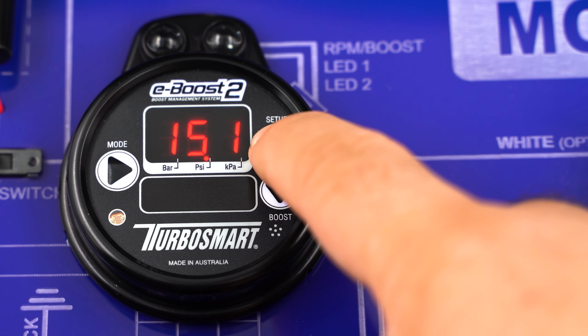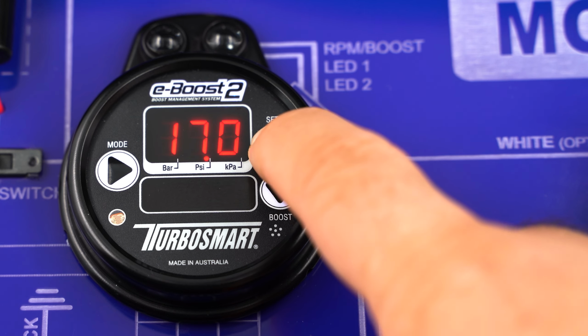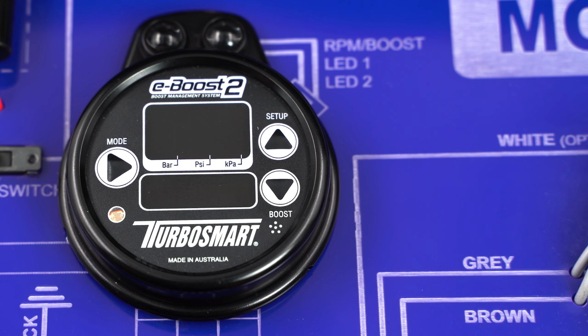So we will set OBS to 17.2 psi. Press the Mode button again to save the desired setting. You should now see OBS and the saved value cycling.